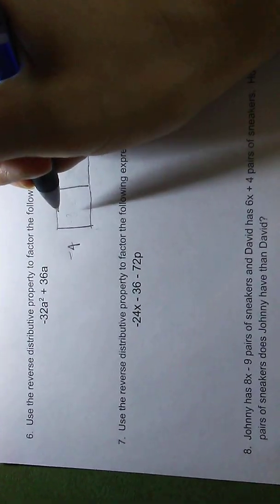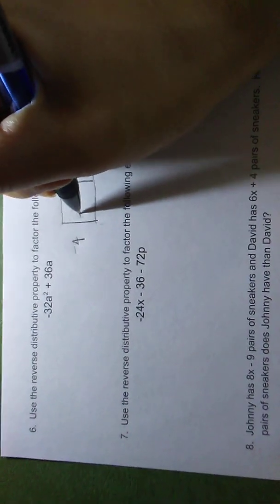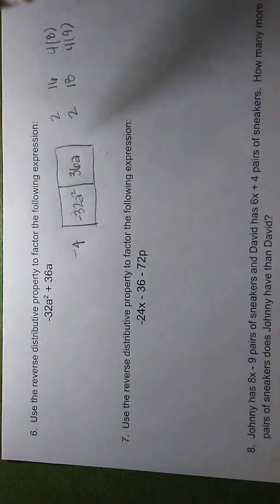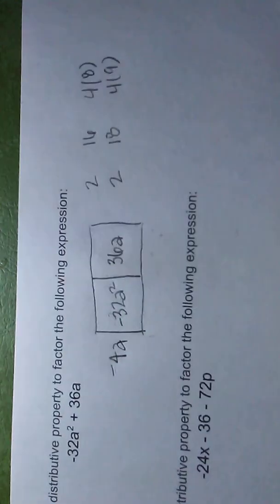And I'm going to set up a little box here to help us visualize what we're doing. So we're factoring a negative 4, and inside this first box we have negative 32a squared. In the second box we have 36a. Now I see that these both have an a in common, so I'm also going to factor out that a. So my greatest common factor is actually negative 4 times a.